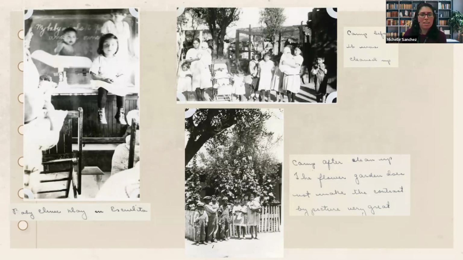And you can see in the back the homes. Again, we don't know, are these in the process of being built? Have they been up this whole time and they're deteriorating? Hill does not say that. He just says, oh, this is what the camp looked like before. And then the after photo here, we have a photo of the children in front of a really pretty flower bush. Hill asserts that this is the camp after cleanup. The flower garden does not make the contrast by picture very great.